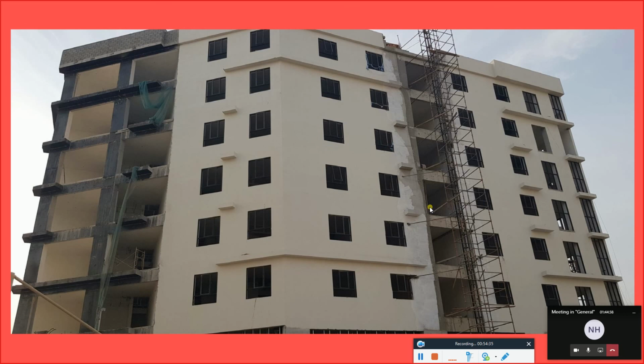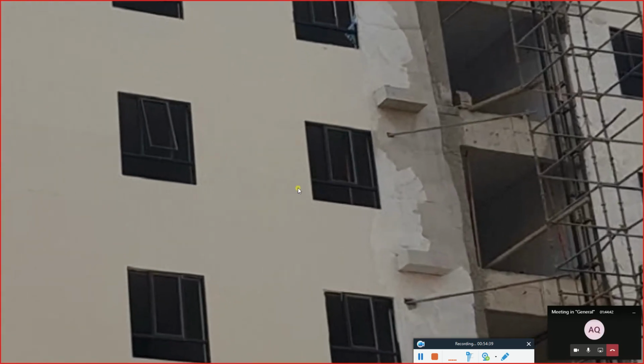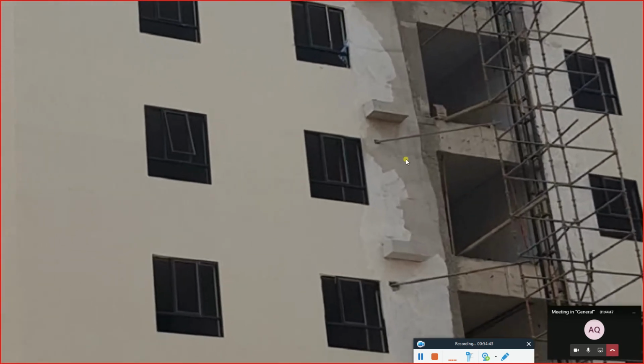So you can see three steps are appearing somehow here. Not sure whether you can see it perfectly or not. So this is going to be the plastering, this is going to be the primer area, and this is going to be the painted area already.